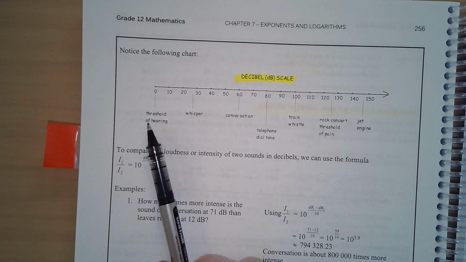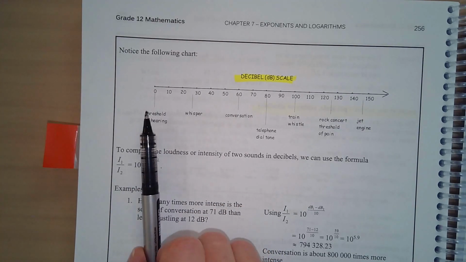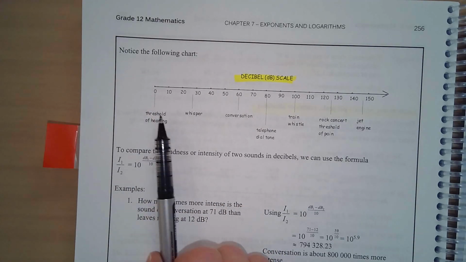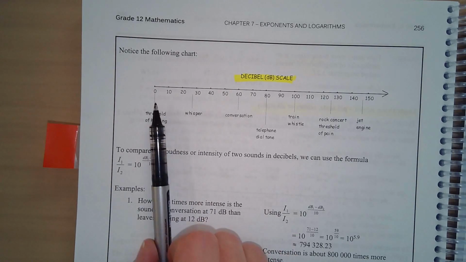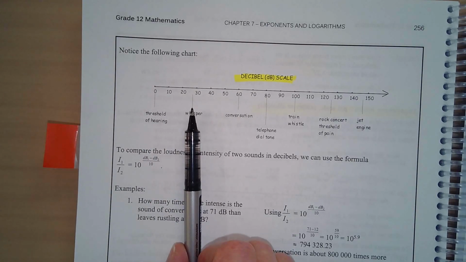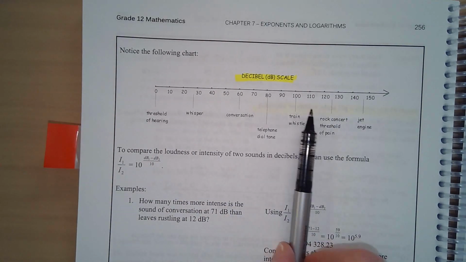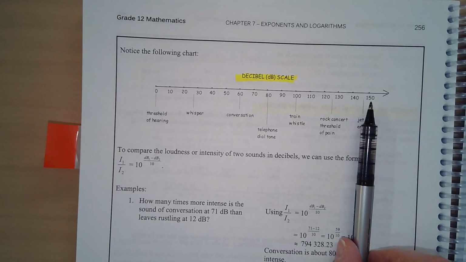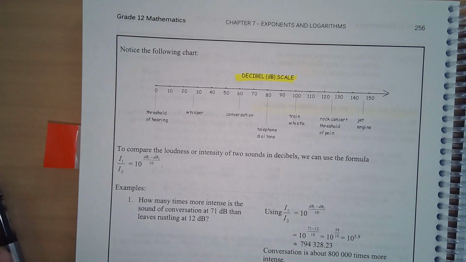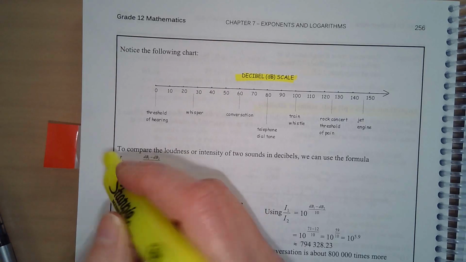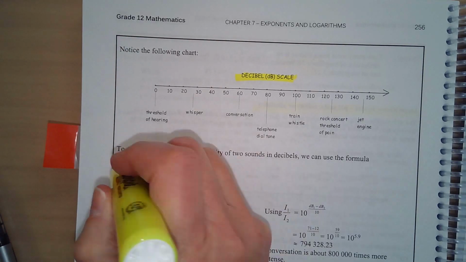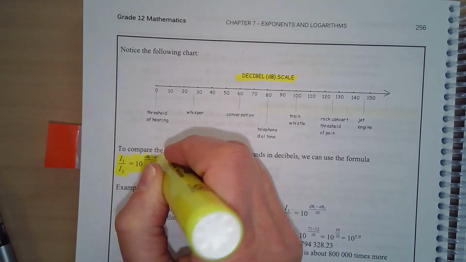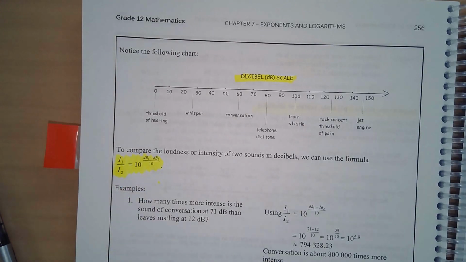But the difference between 0 on the decibel scale, which is the threshold of hearing, to a whisper, is a difference of 25 on the decibel scale, right? And then it keeps going up and up and up. Jet engine is 145, okay? And this is the formula that compares these levels again. Again, see that base 10?